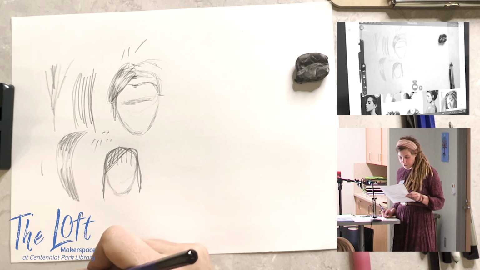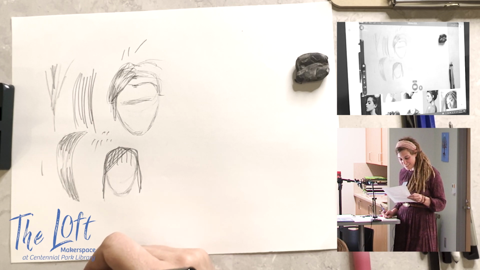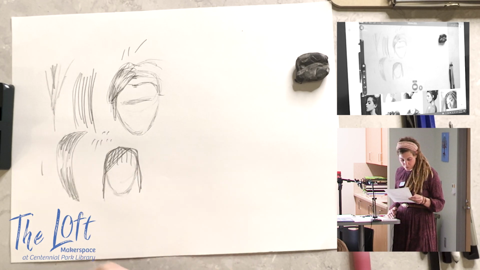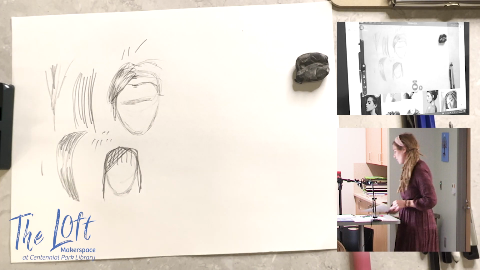Not looking at your reference and making your hair formulaic, that's a big problem. Not using different hardness pencils, we'll talk about that more in a second. And not layering. Okay, so let's draw a lock of hair.